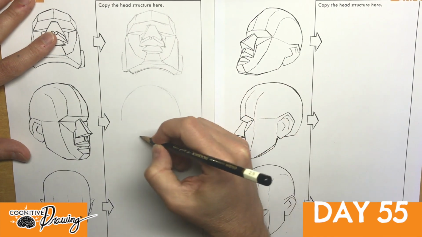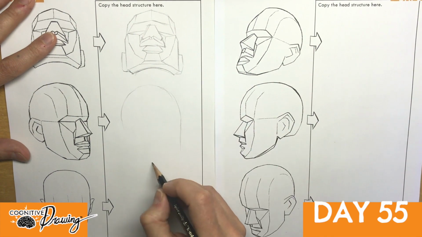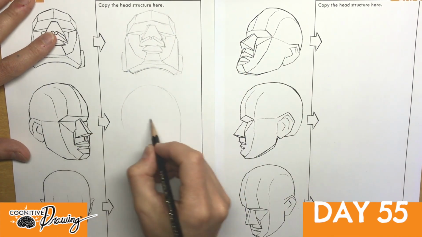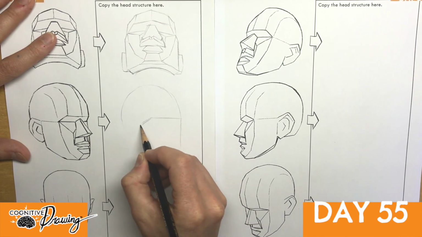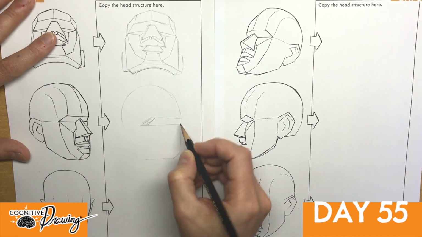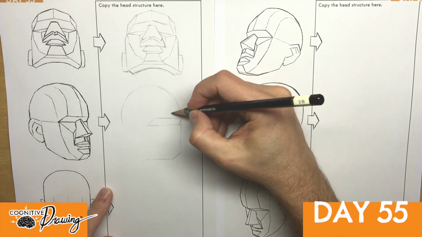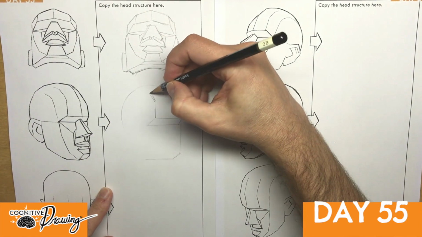Draw that circle. And we'll just draw kind of this cutout right here where the eyes sink in. You can draw those ridges.